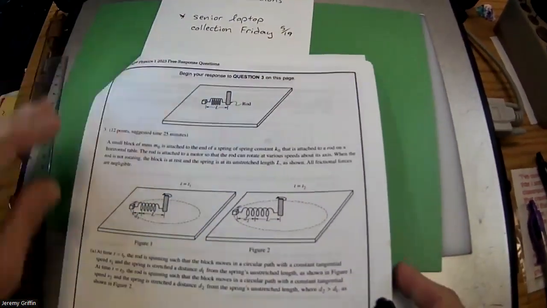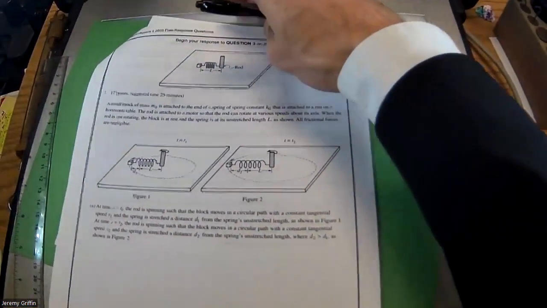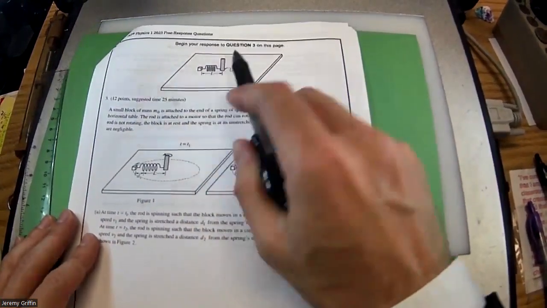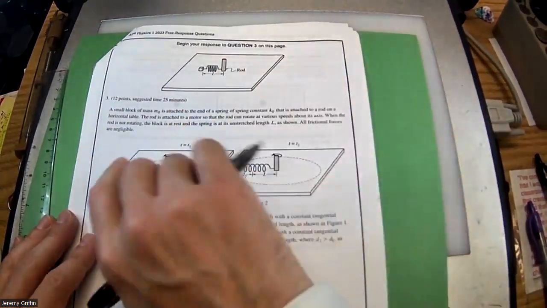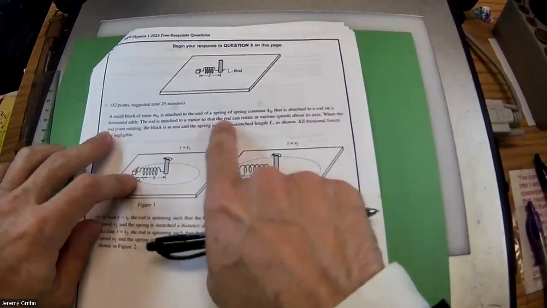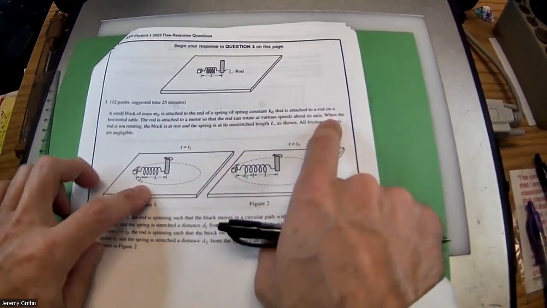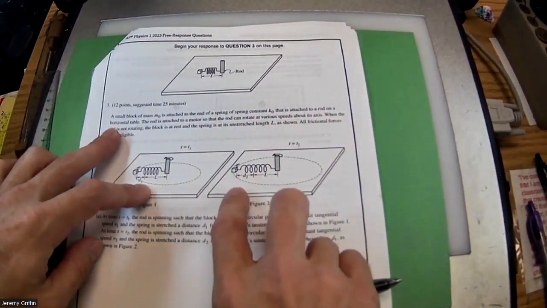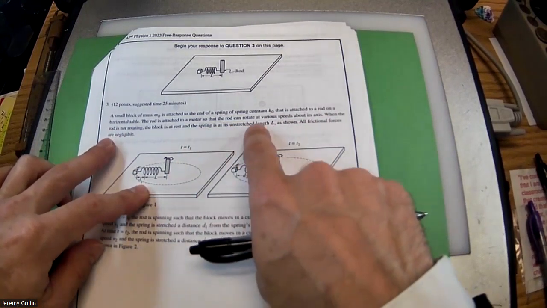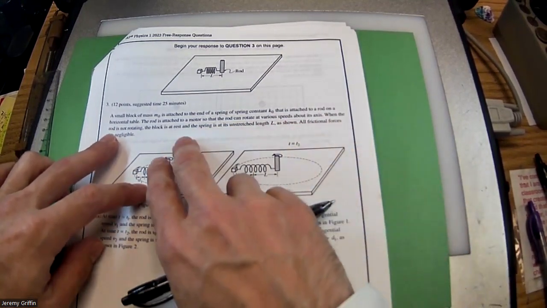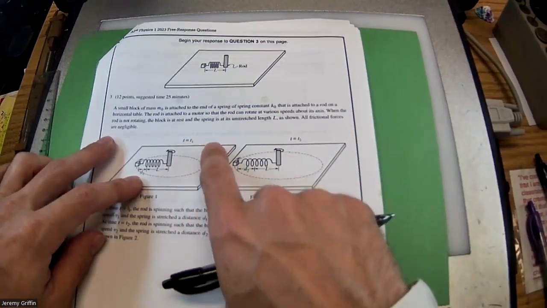Okay. All right. Number 3. Oh, it's the other 12-pointer. All right, so we got a rod, a spring, and a block. Small block, mass m naught, attached to a spring with spring constant k naught, attached to a rod on a horizontal table. The rod is attached to a motor, so you can rotate it at various speeds. When the rod is not rotating, the block is at rest.